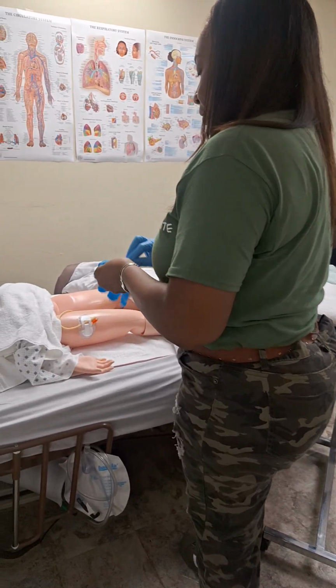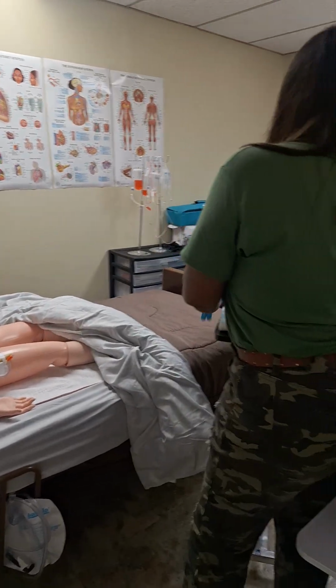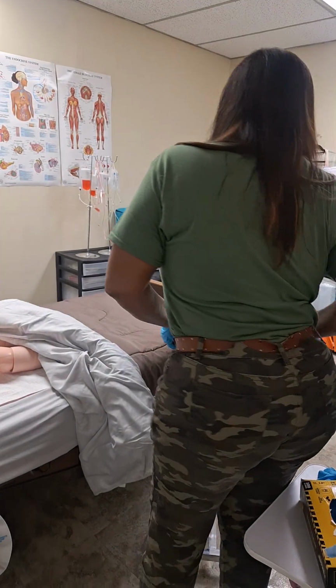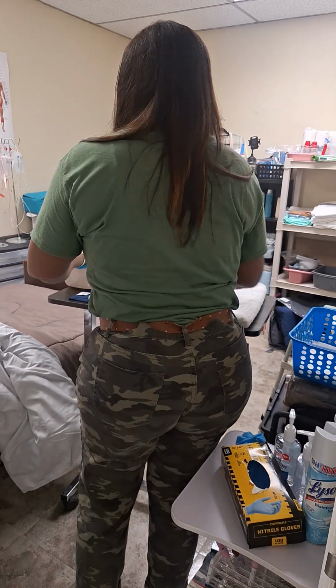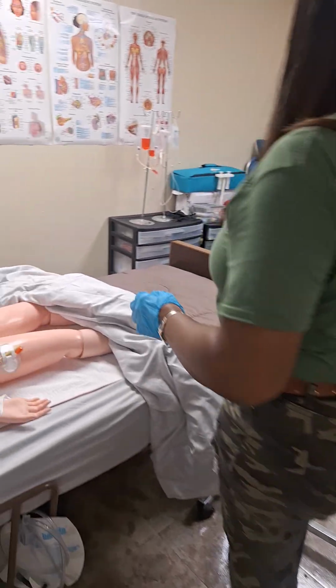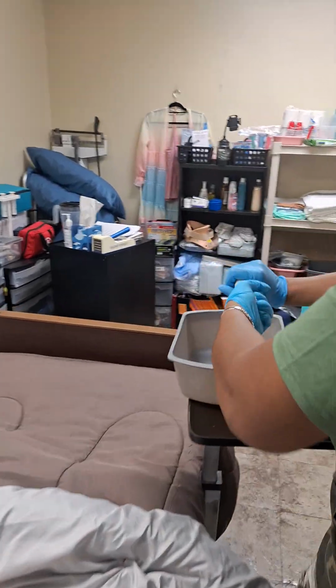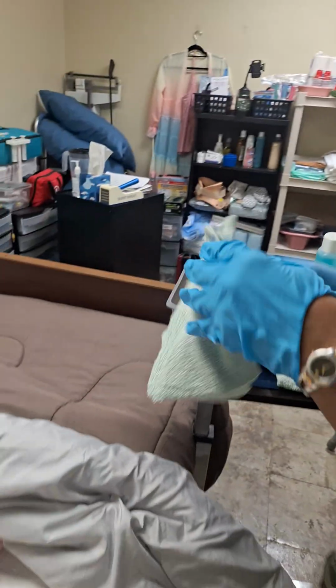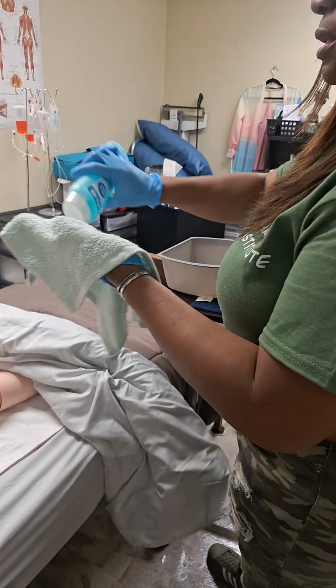Now that I have my gloves, I probably should turn this around, like so. Now I'm going to take my towel, submerge it in the water, squeezing out any excess water. Then I'm going to open up my towel and apply my soap all around so I get it all up on there.